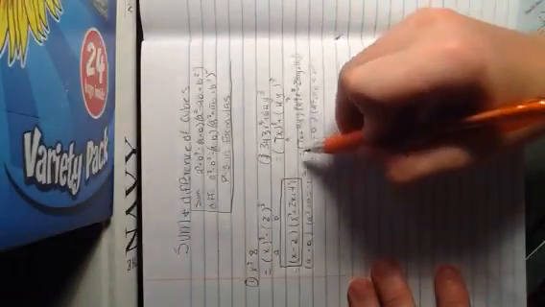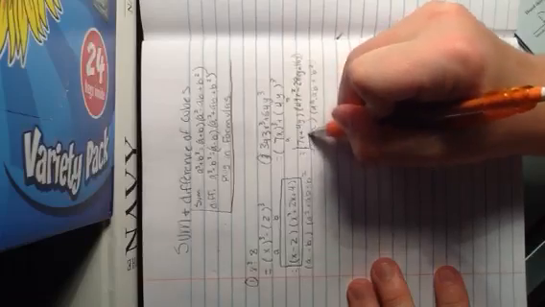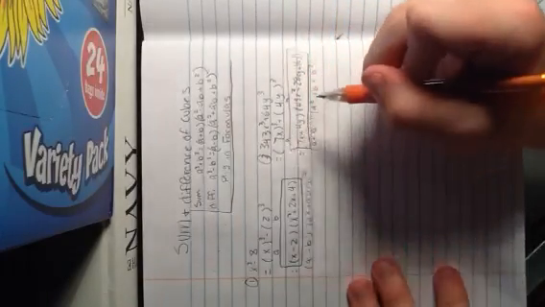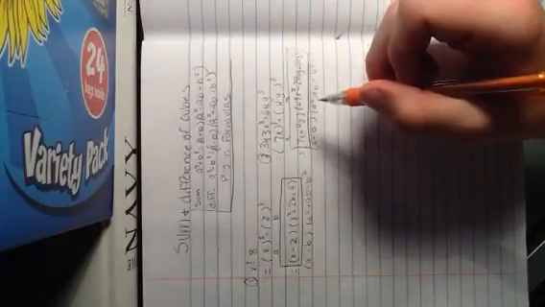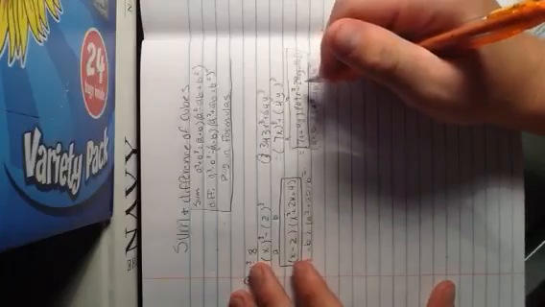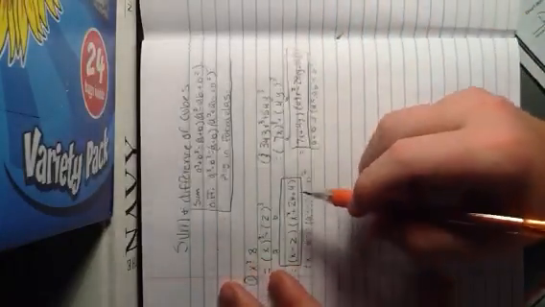So since you plugged it into this formula, this would be your final answer, and you cannot simplify this anymore. And that would be the end of that, and your two final products.